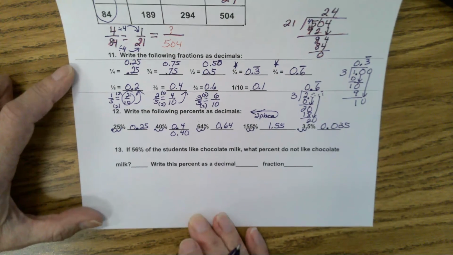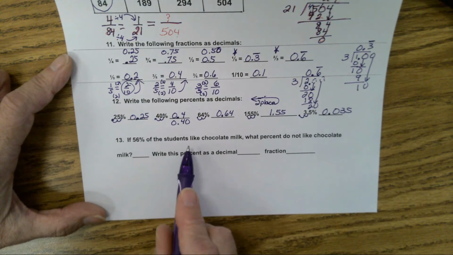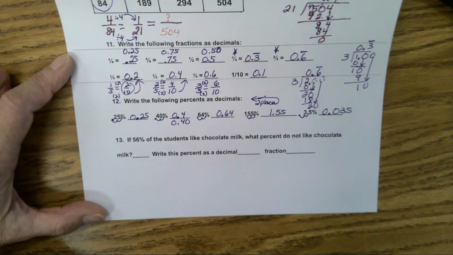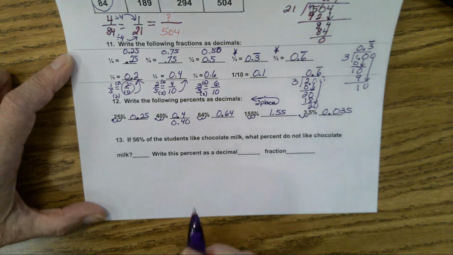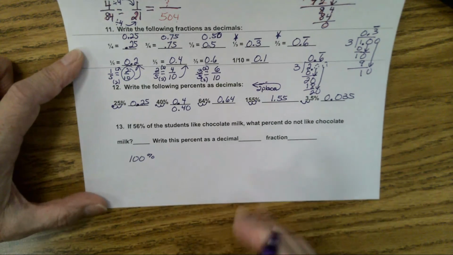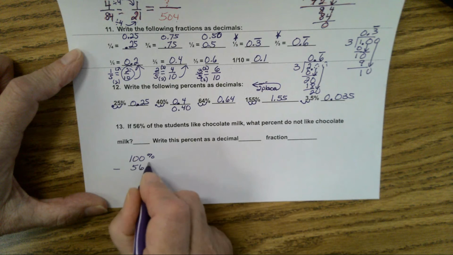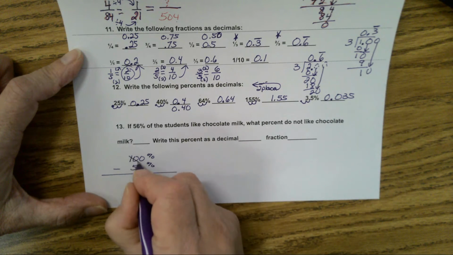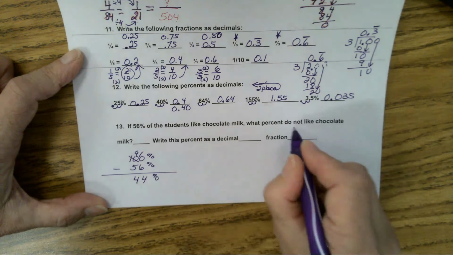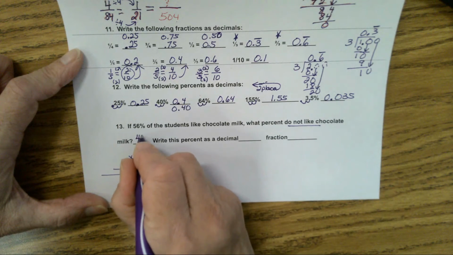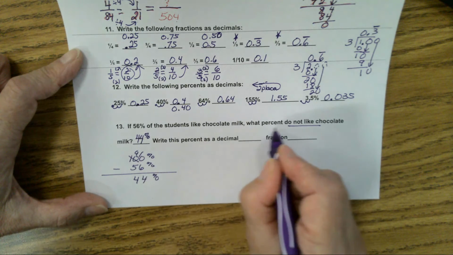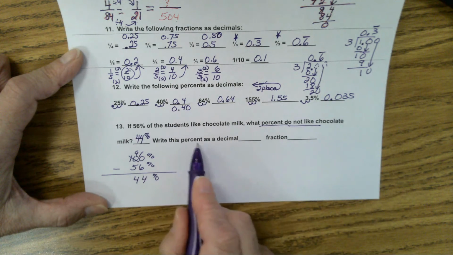Okay, in number 13, if 56% of the students like chocolate milk, what percent do not like chocolate milk? Well, 100% is all of the class, right? So just subtract. 100 minus 56% will give you 44%. So what percent do not like chocolate milk? 44%. Now they want a percent, so you have to give them a percent answer. Write this percent as a decimal.